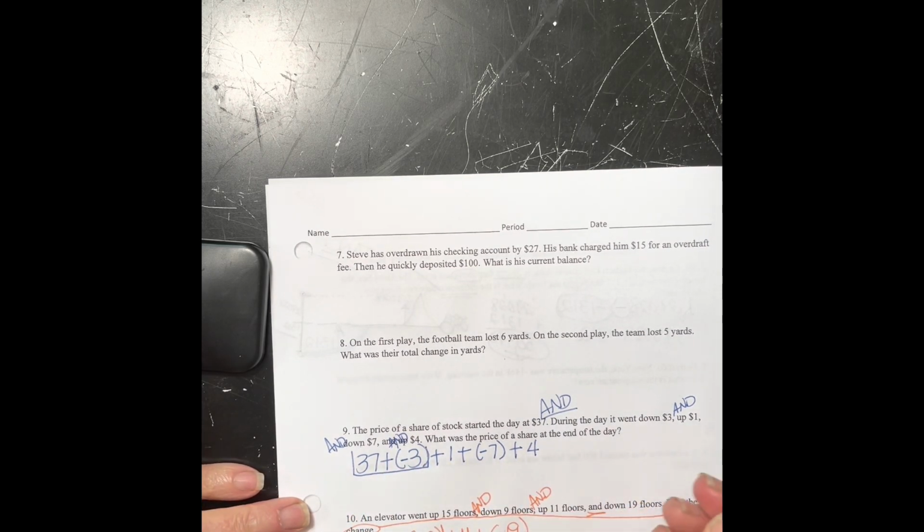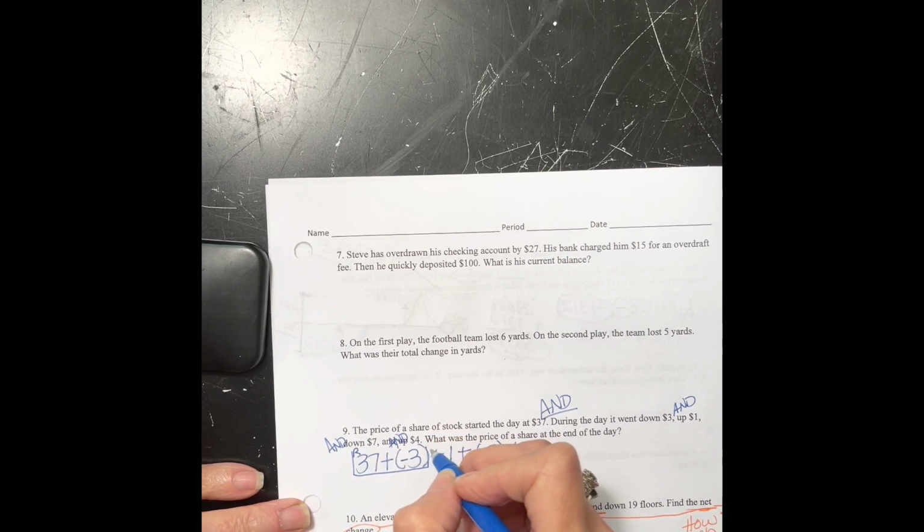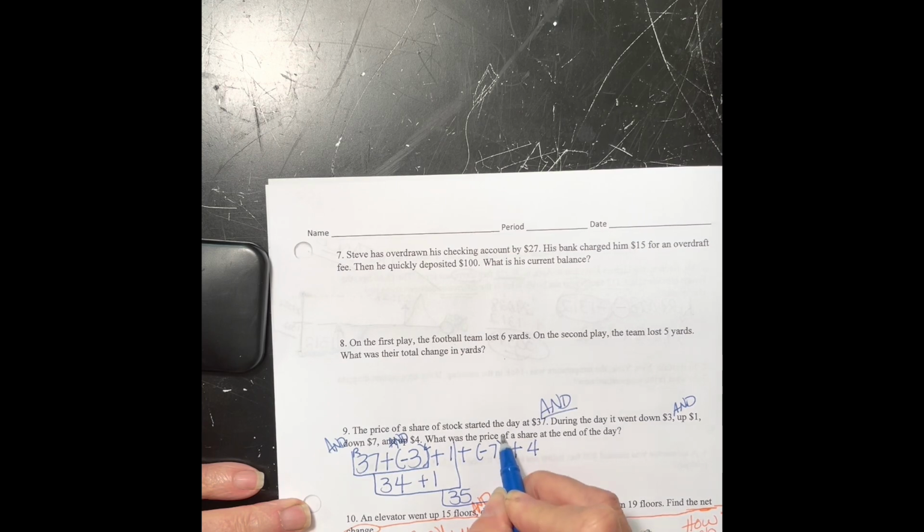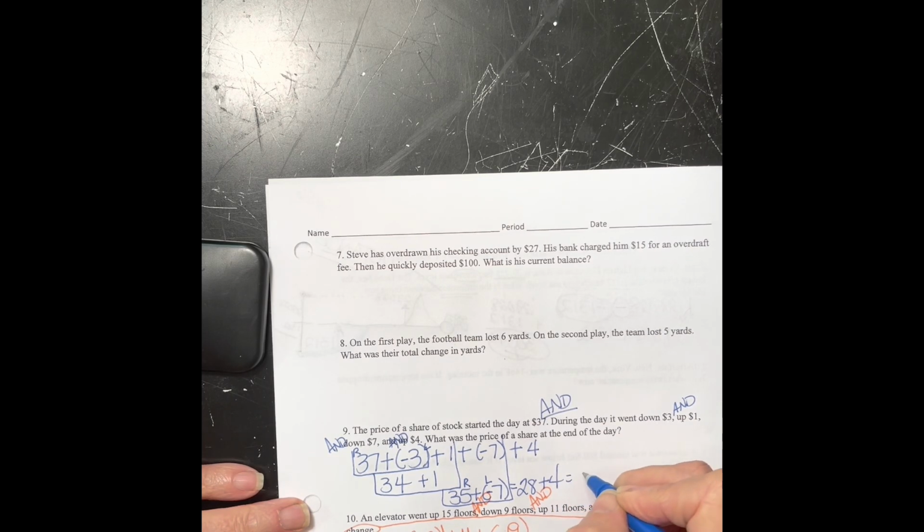37, this is a right and a left. So that's going to be 34 plus 1. 34 plus 1 is 35. And 35 plus a -7. That's a right and a left. So we're going to subtract, and we get 28. And 28 plus 4 is 32.